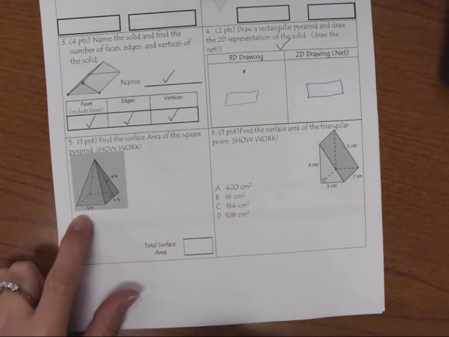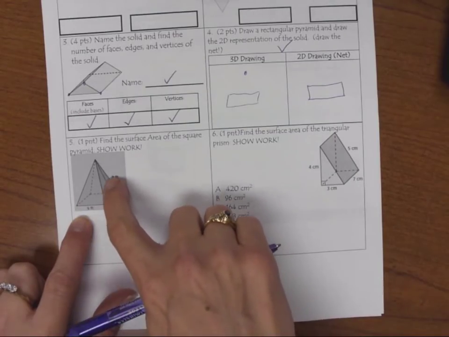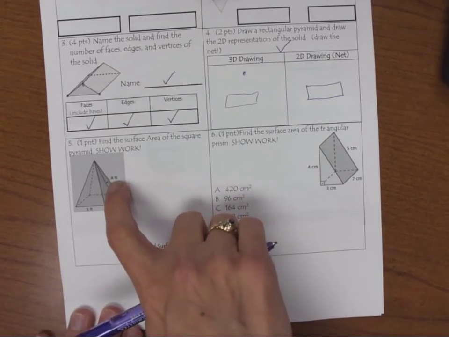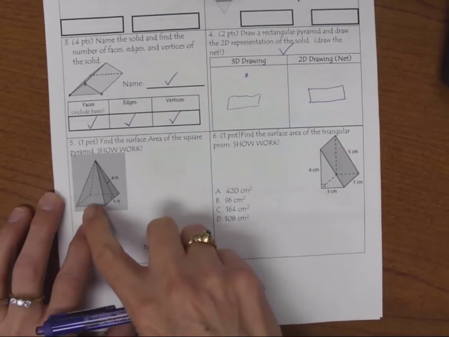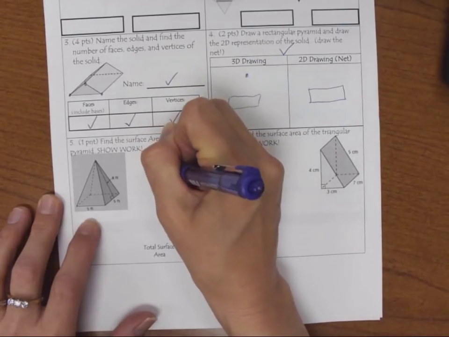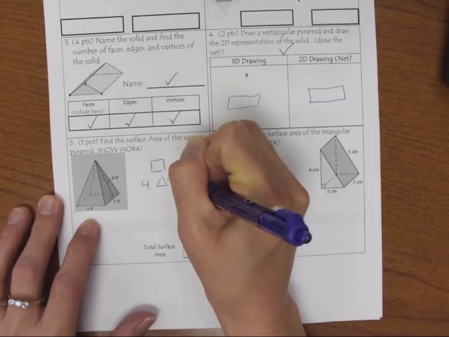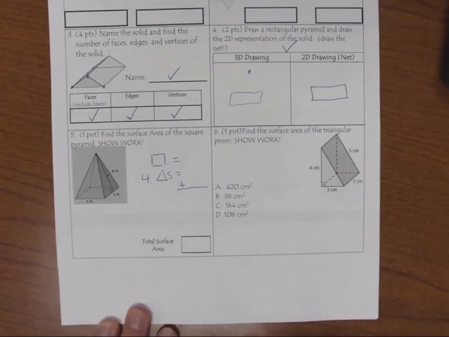Then you have 4 triangles that are the same everywhere, because these are all 5. Base times height, cut it in half. 5 times 8, cut your answer in half, and there's 4 of those, plus the area of your square. So you have the area of your square, what it equals. Then you have the area of the 4 triangles, what it equals, and you add them together to get your final answer. Remember, the answer will be in feet squared. Took care of this problem.